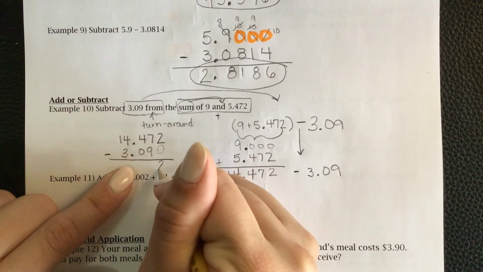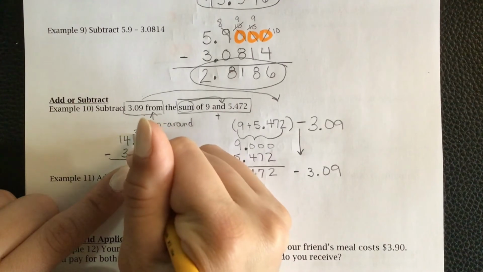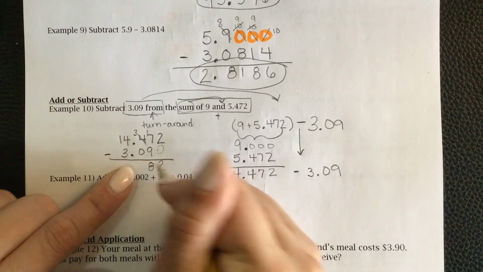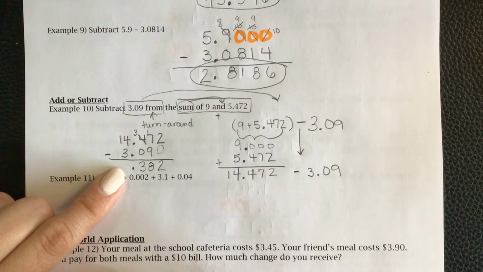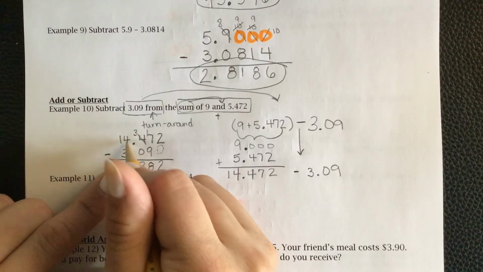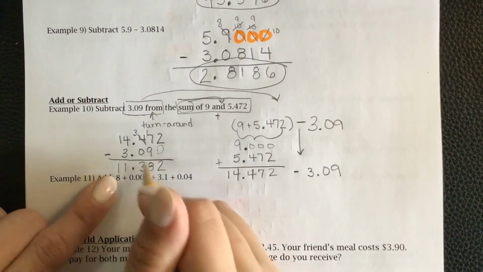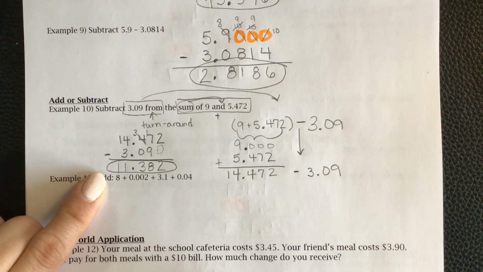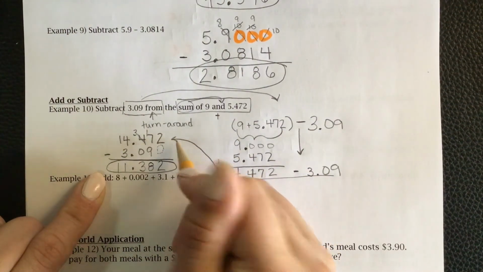2 take away 0 is 2. 7 take away 9, we have to borrow from the 4 and make it a 3, so we have 17 take away 9 to get 8. 3 minus 0 is 3, decimal point. 4 take away 3 is 1, and 1 minus 0 is 1. So our answer is 11 and 382 thousandths.